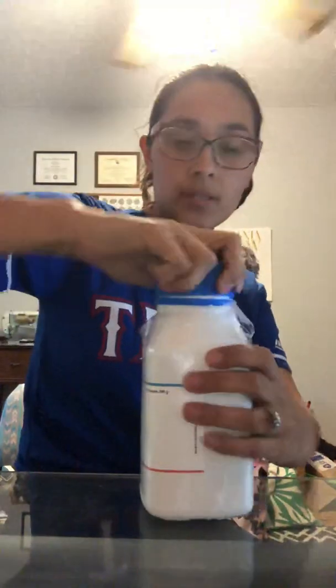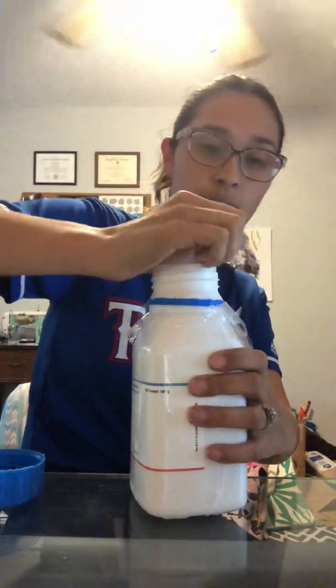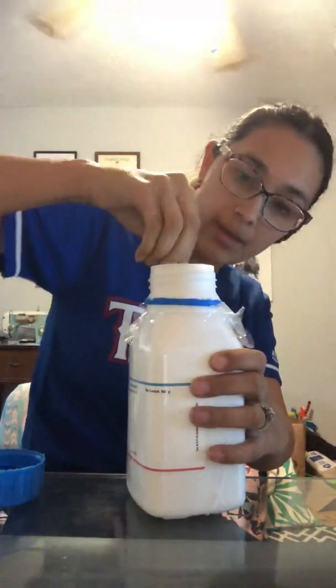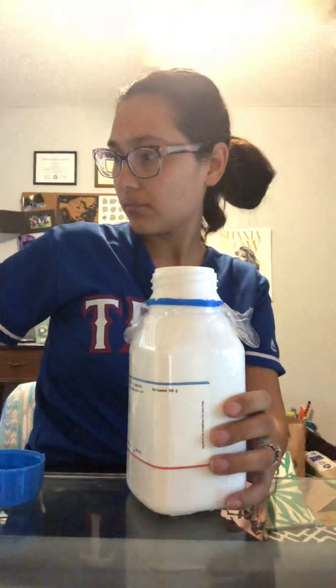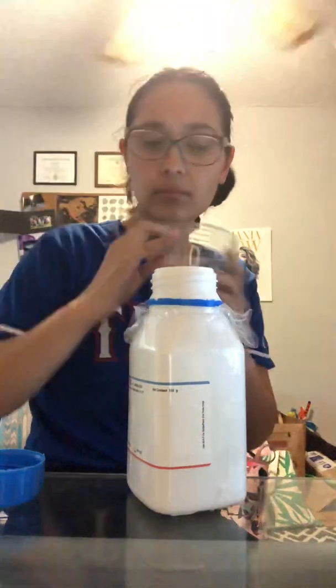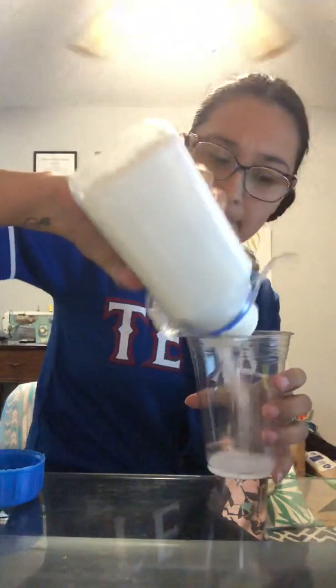Okay, so the next one we're going to do is magnesium sulfate. This is the second row, and you're going to be under physical properties because we're going to look at what this looks like. Okay.